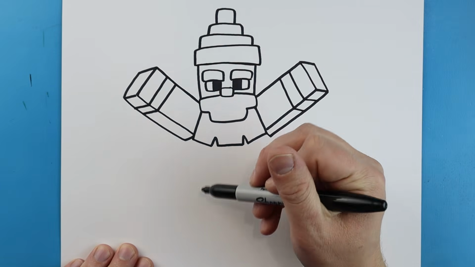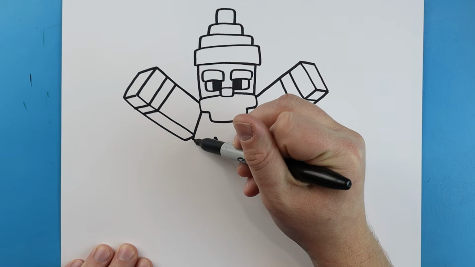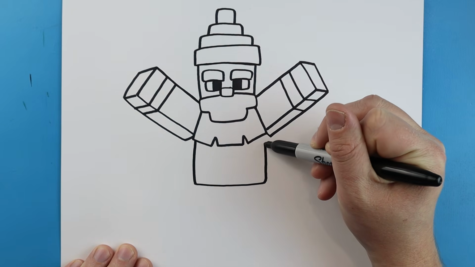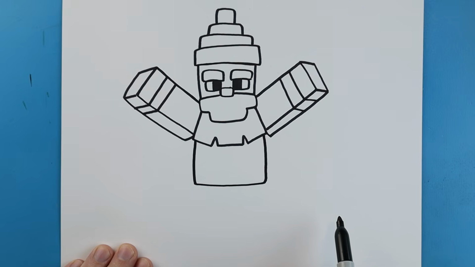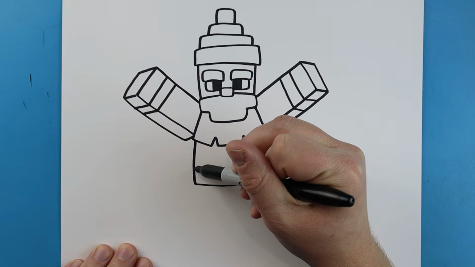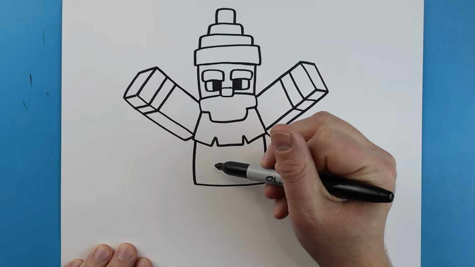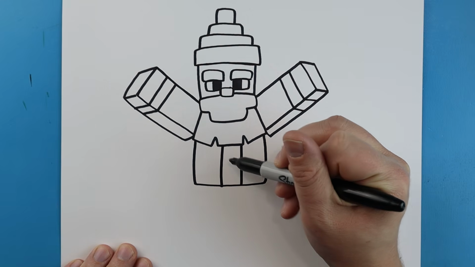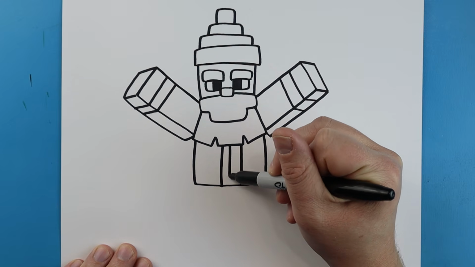Now we want to make the body. So I'm going to start here, and we're going to draw a line that comes down. It's going to go over and up. And then right here, we're going to draw two little lines that come down with a little line right down the middle.